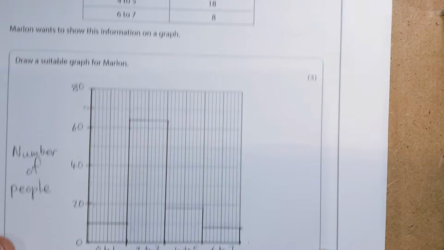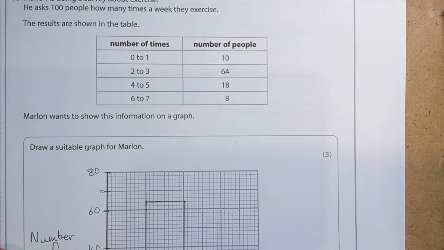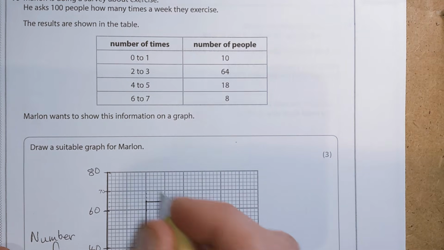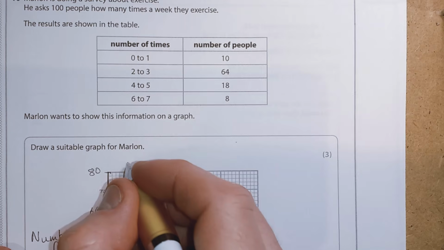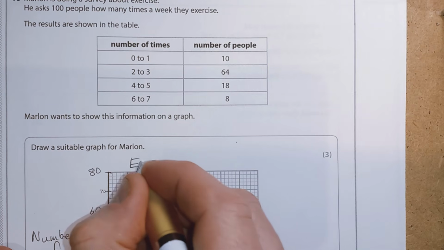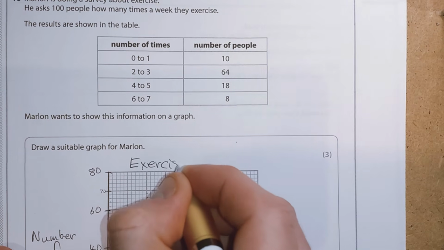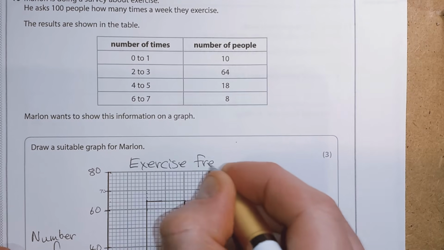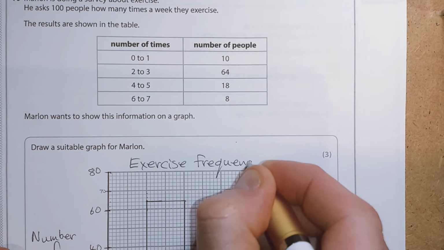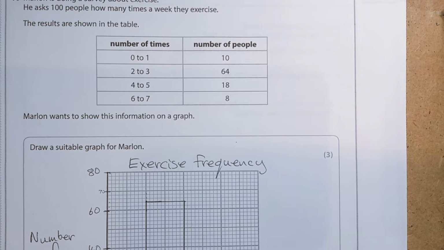Okay, and we can just do a little title. We can call it exercise frequency or something like that.